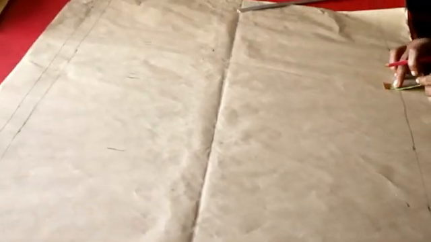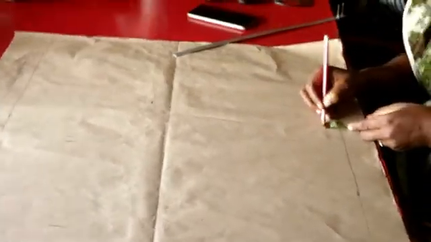Alright, the next thing we're going to do is to mark zip allowance. Our zip allowance is 1 inch, so I'm marking 1 inch on each side. I use a straight ruler and mark it out.